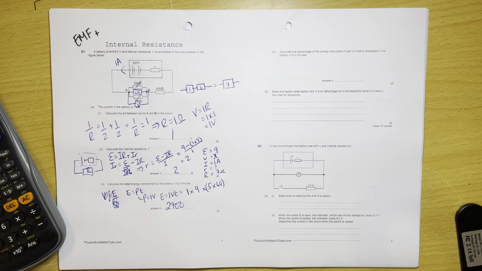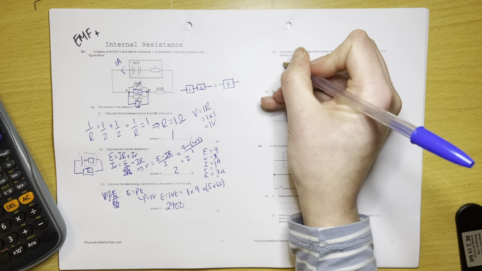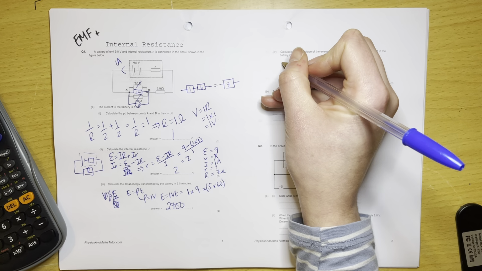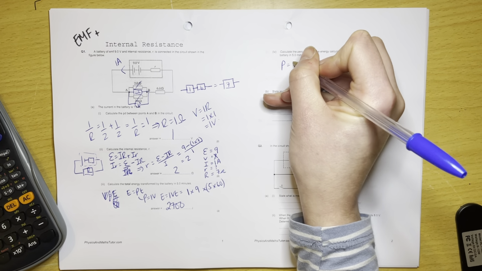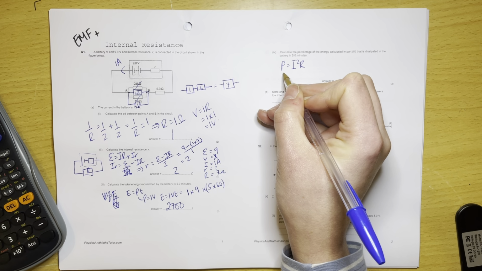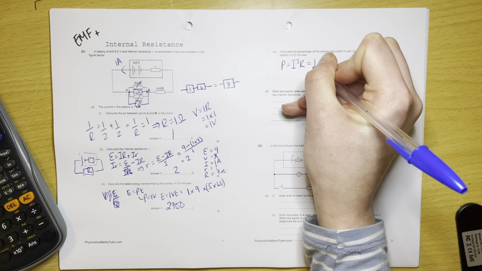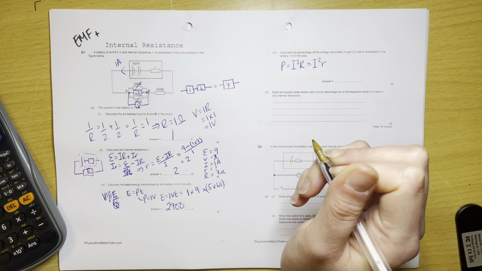So there we are. Calculate the percentage of the energy calculated in part 3 that is dissipated in the battery in 5 minutes. A good hint here is that P equals I squared R is always the power dissipated in something. So for the power dissipated inside the battery, I'm going to say I squared little r.